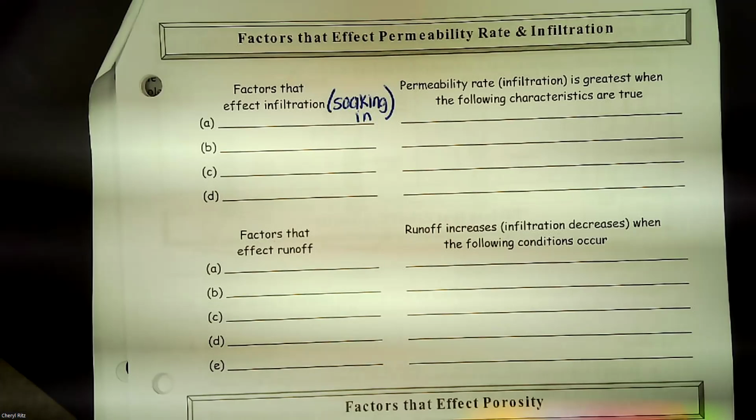Oh, dry, yes. If the soil is already filled up with water, like those days when it's been raining for a long time and it just keeps raining, there's no room for more. So whether it's dry or wet, will control how fast the water goes through. That's 2 out of the 4. I actually think those were 2 of the harder ones. Can you think of something else?